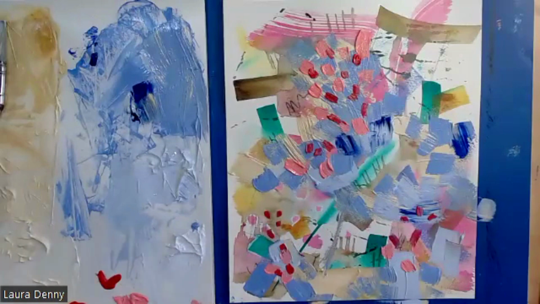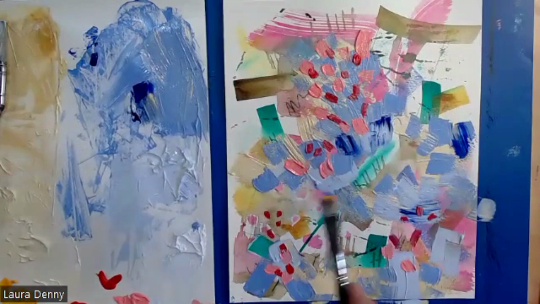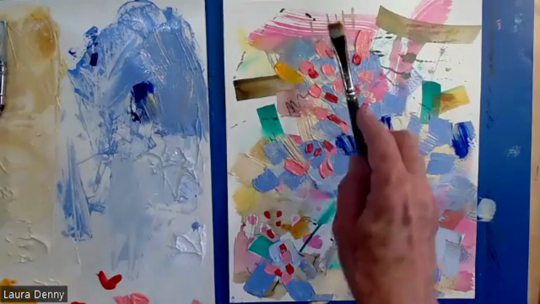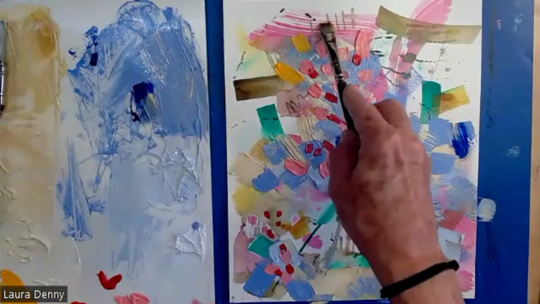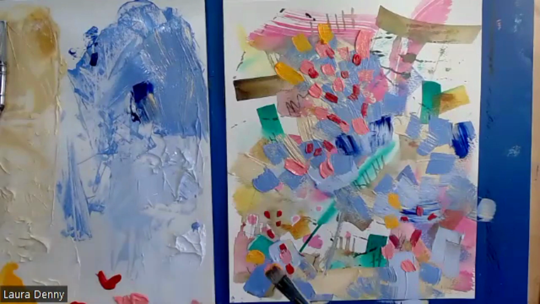Okay, now I'm going to go orange. Okay, so this is more exciting than what was there before. Just giving a little bit of pop.